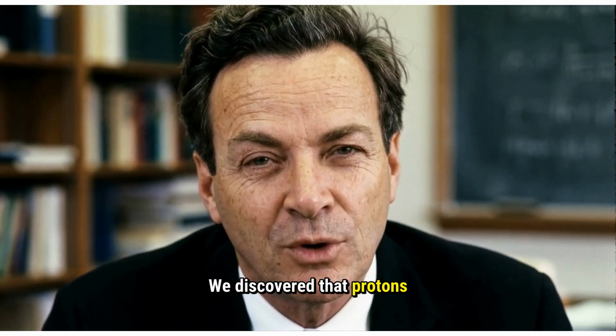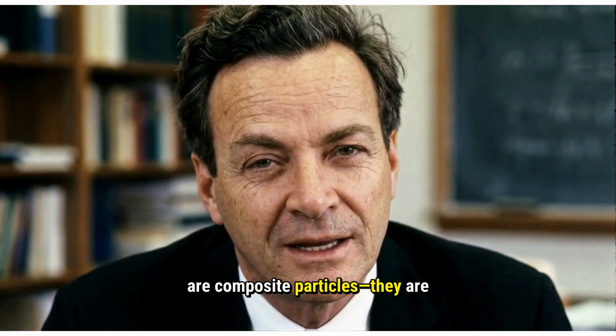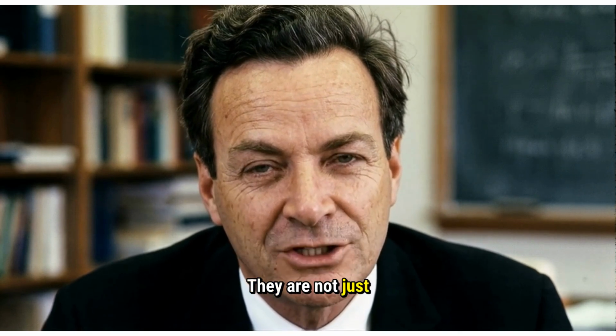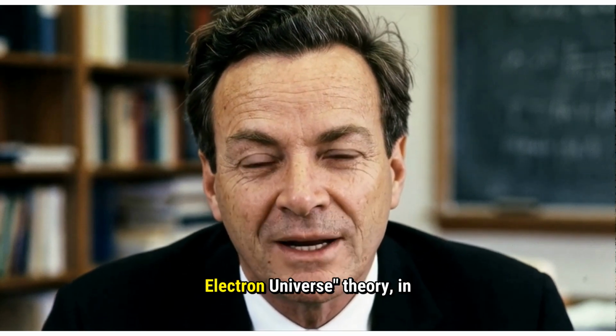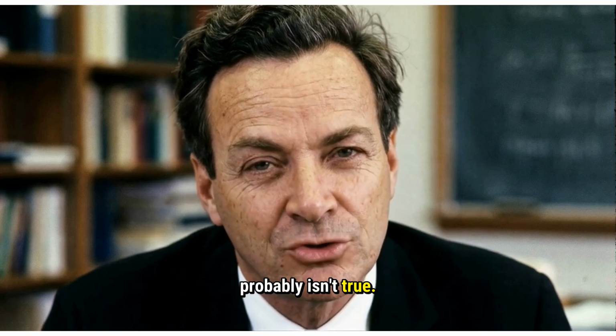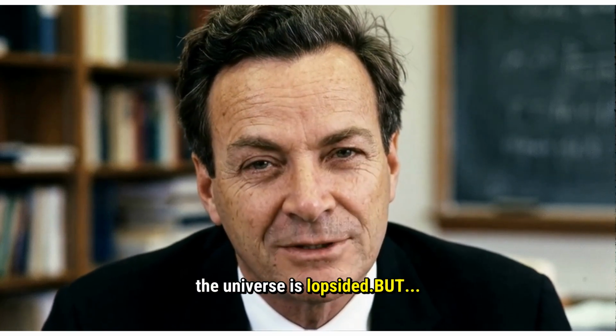We discovered that protons are composite particles. They are made of quarks. They are huge compared to electrons. They are not just hidden positrons. So the one-electron universe theory, in its literal physical form, probably isn't true. The numbers don't match up. The balance sheet of the universe is lopsided.